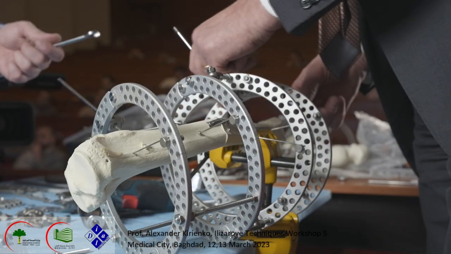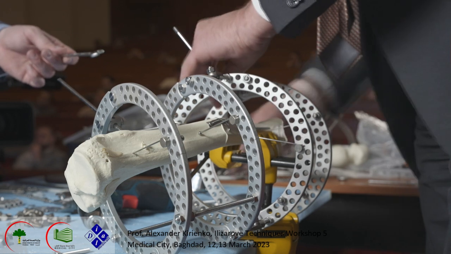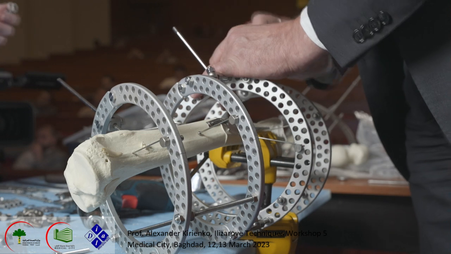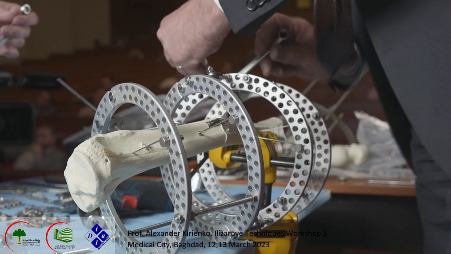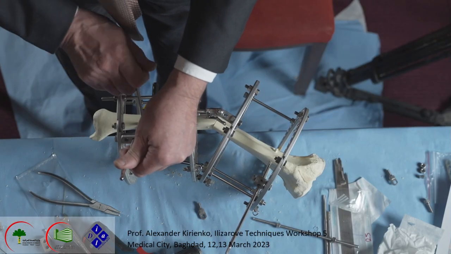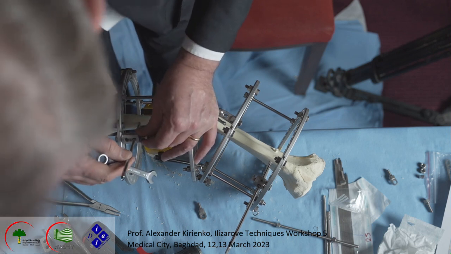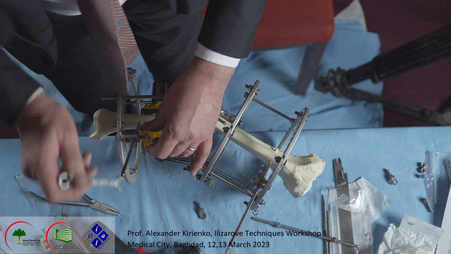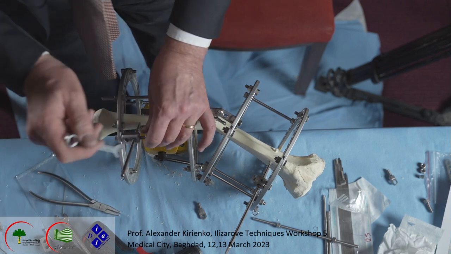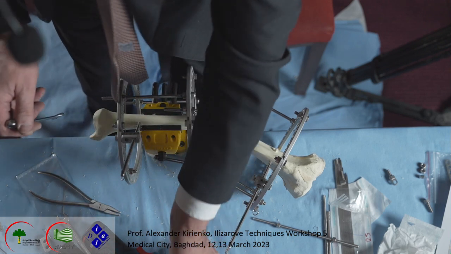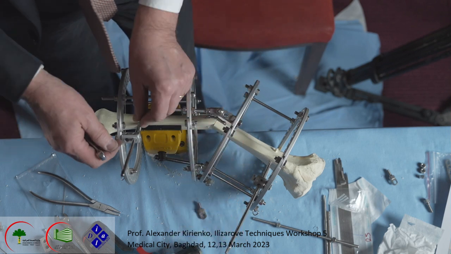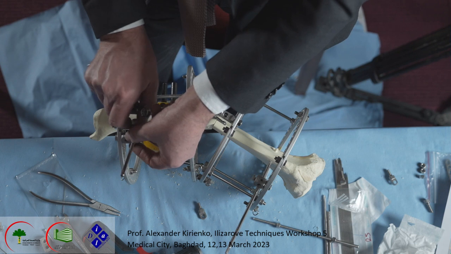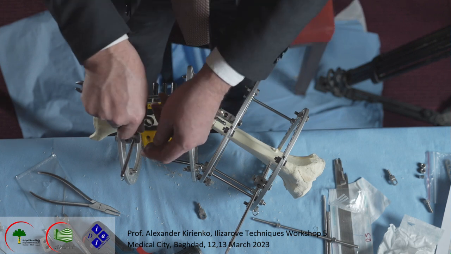In this case of malunion, we will fix the fibula with a big Kirschner wire, 2.5 or 3 millimeter.